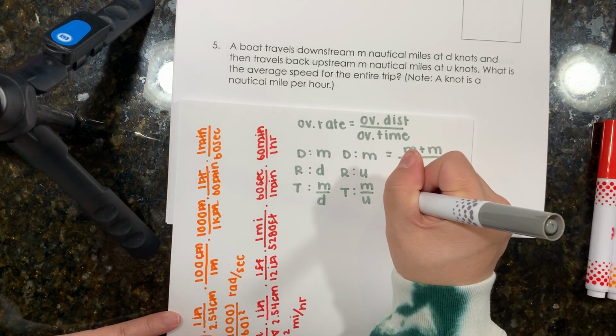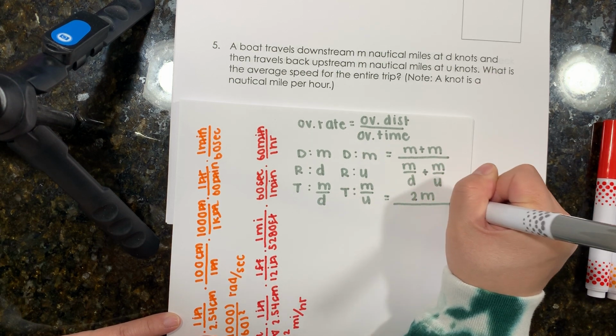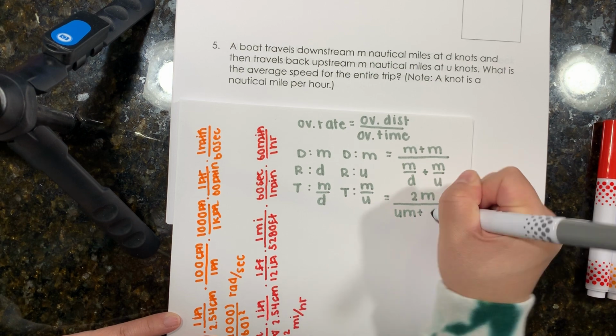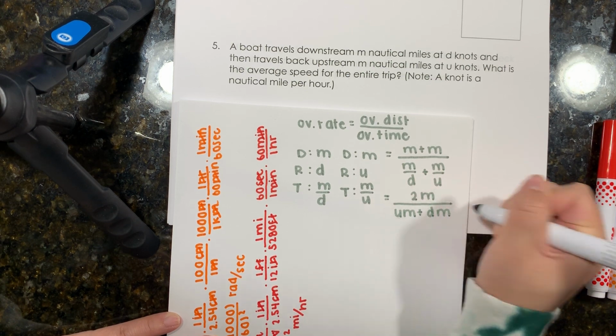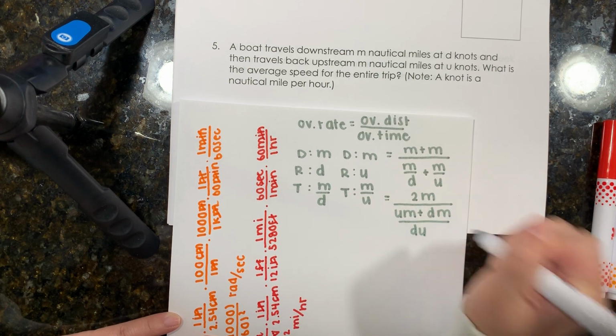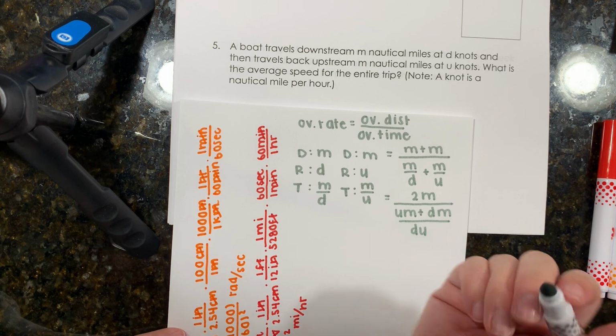I'm going to make a common denominator. So that would be 2m over um plus dm all over du. And then to get rid of the complex fraction, I would multiply by the reciprocal.